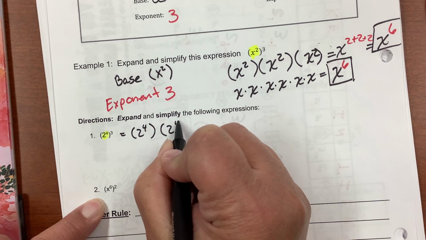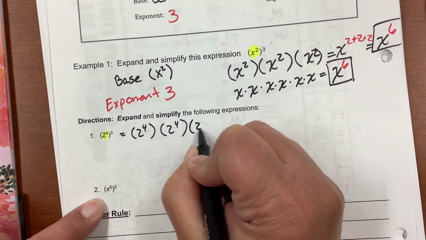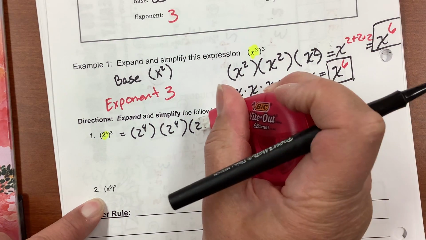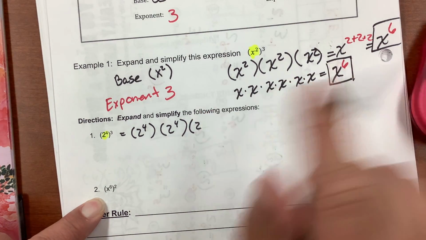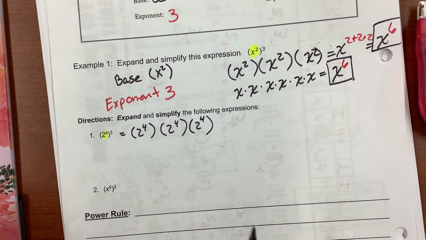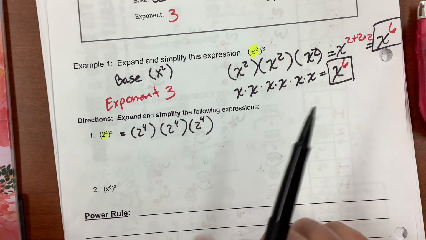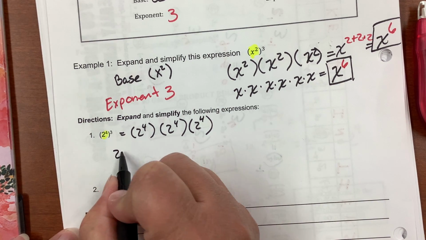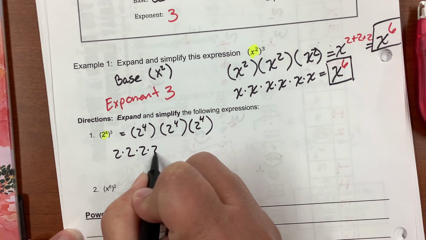times 2 to the 4th times 2 to the, oh, don't write it tiny like that. I almost wrote it so it looked like 24. I got to be more careful. 2 to the 4th. Make sure when you're writing your exponents up and to the right. Now, I could expand this. 2 times 2 times 2 times 2.